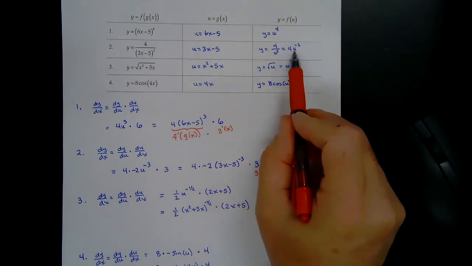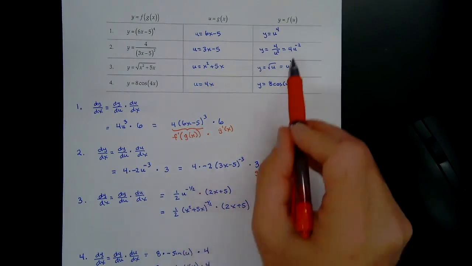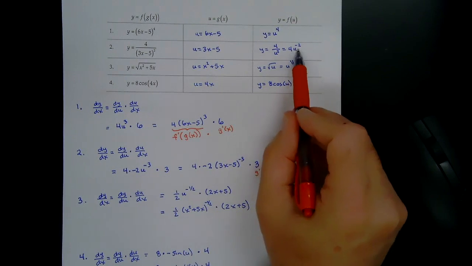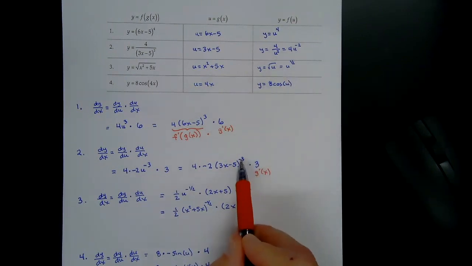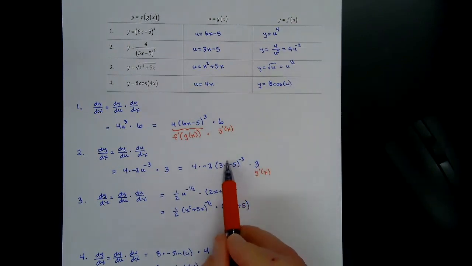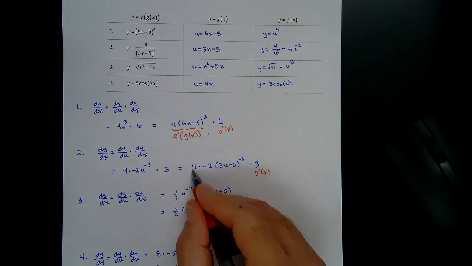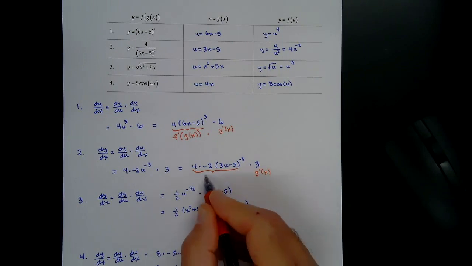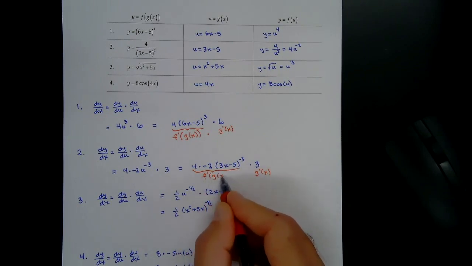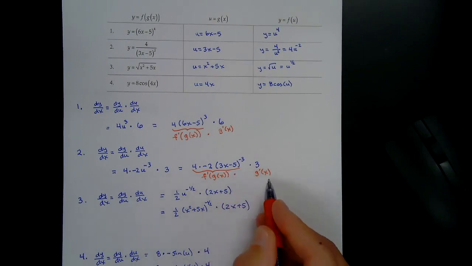So this is f prime, because 4 times -2, we brought the power down and we're subtracting 1. That's why this is -3, but we're keeping something inside of it. And what is that thing inside? It's the g of x function. So this right here is f prime of g of x times g prime of x.